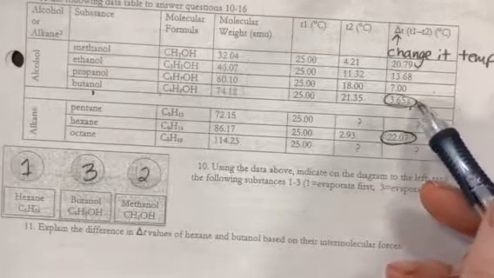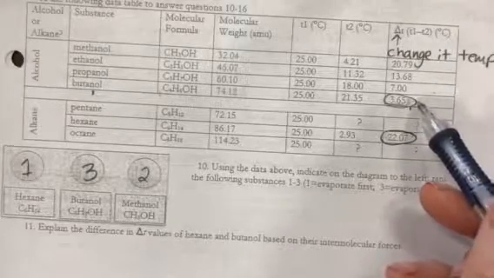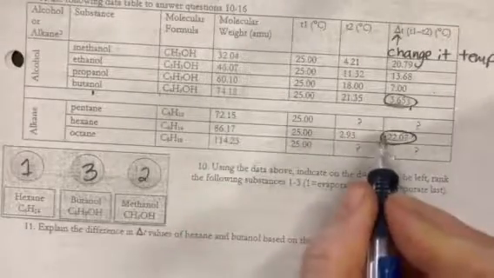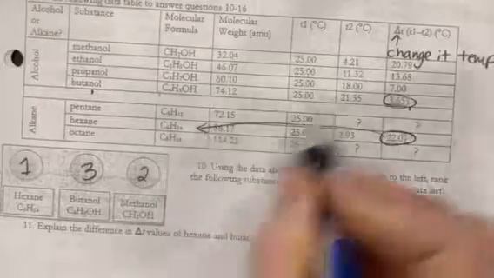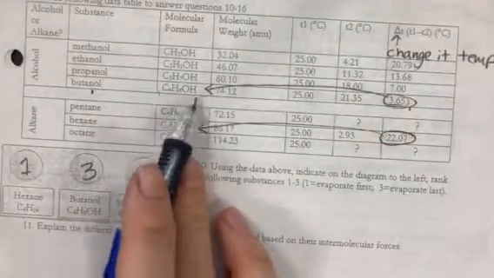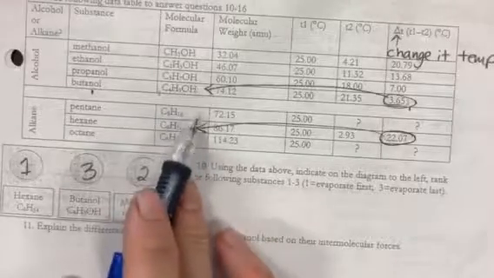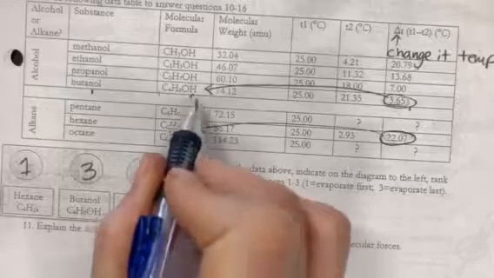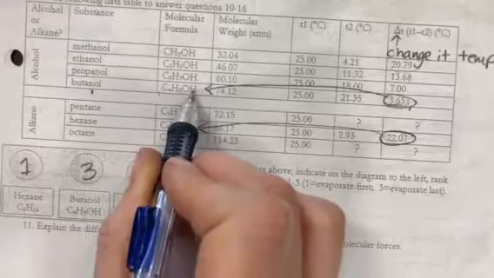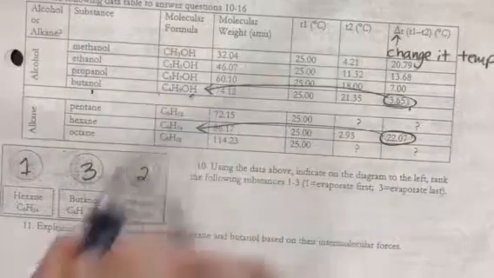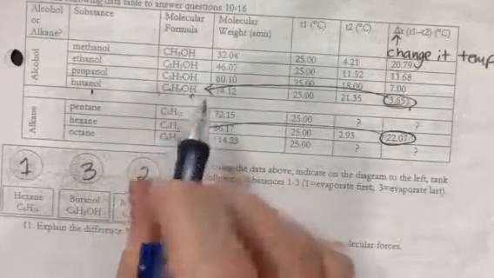A small change in temperature means that it's going to be a stronger molecule. So if I come back to the molecular formula and the molecular structure, this one right here should tell you that there is hydrogen bonding. You've got a hydrogen attached to an oxygen, so that hydrogen is the hydrogen bonding.